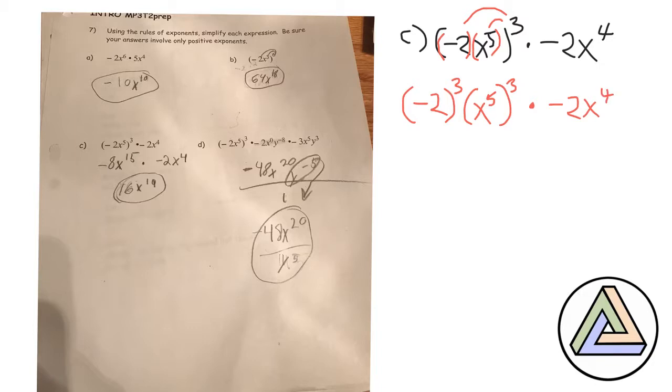All right. So let's analyze this scenario. Negative 2 to the 3rd power. Now, anytime you have a negative number raised to an odd power, that is going to give you a negative number. So it's going to be negative something. So then the question is, what's 2 to the 3rd power? Well, that would be 8. So this ends up becoming negative 8. Looking over here, we have x to the 5th raised to the 3rd power. In this situation, you're going to want to keep the base and multiply the exponent. So this therefore becomes x to the 15th times this negative 2x to the 4th.